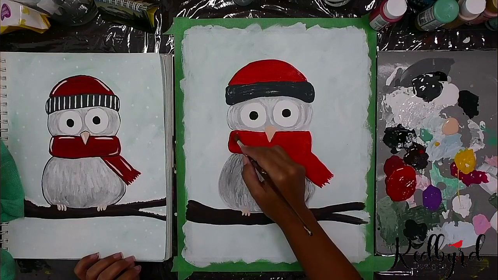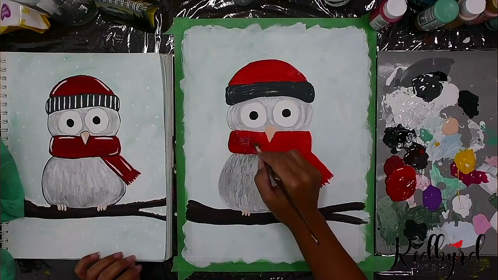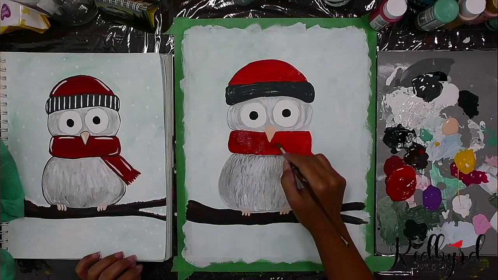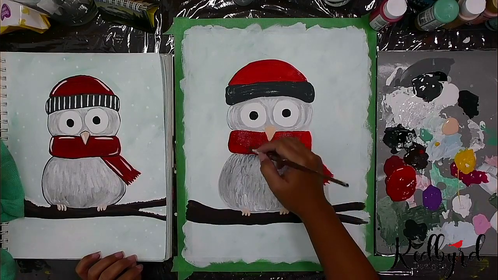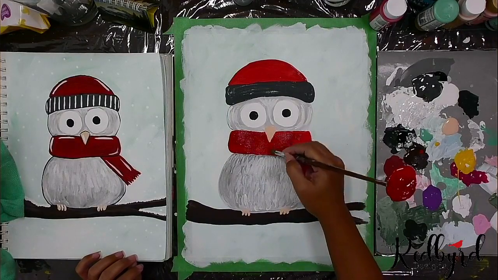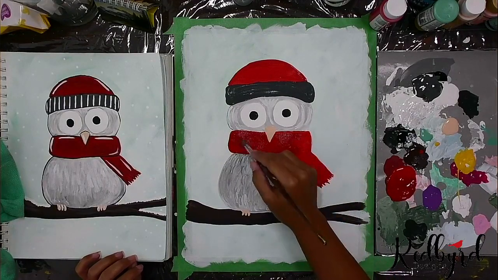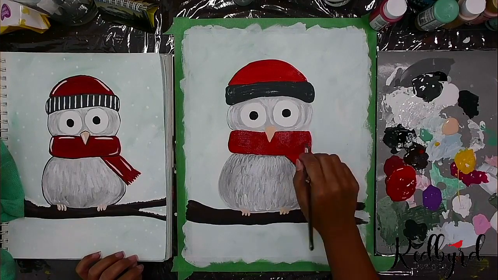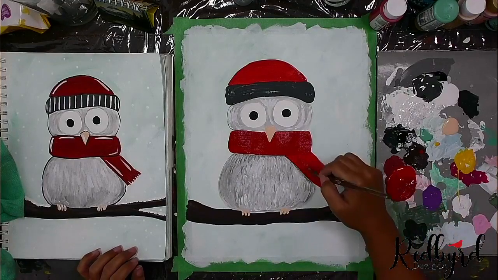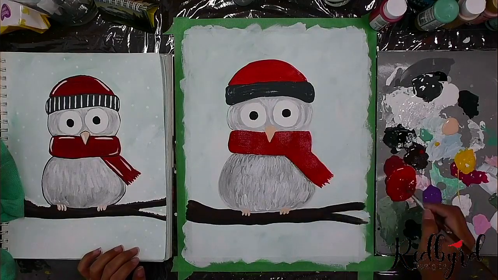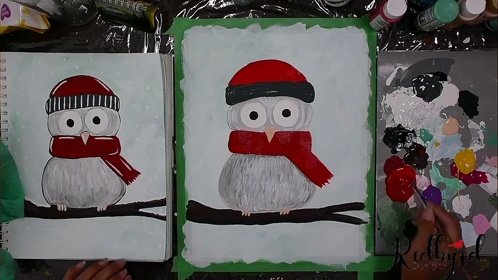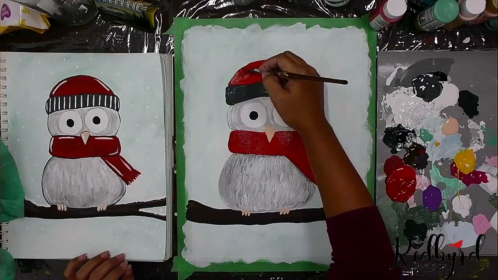And then we'll just get that second coat down here. Okay, and then we'll do the same. Put our second coat on our hat up here.